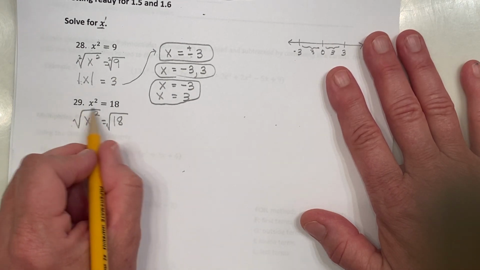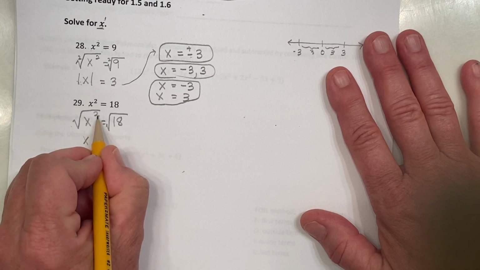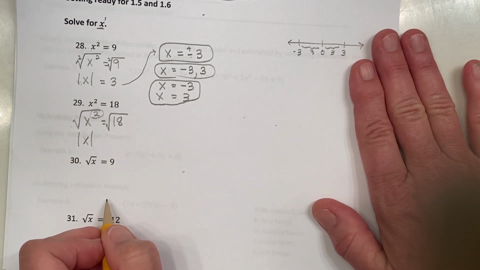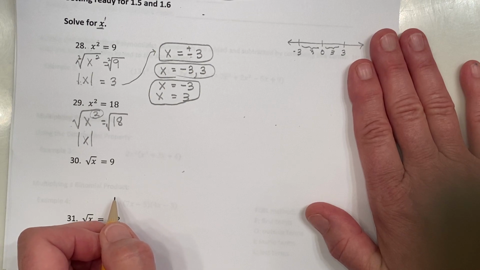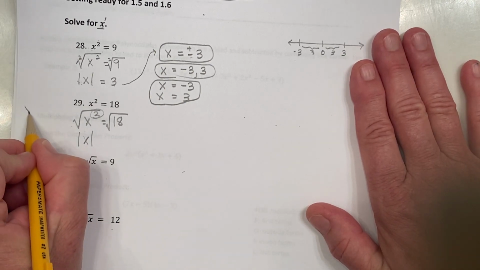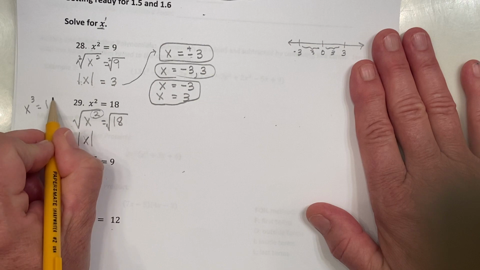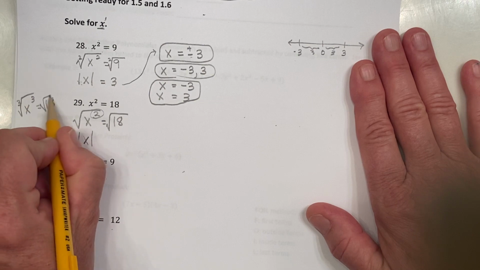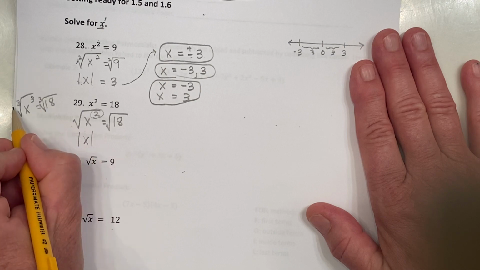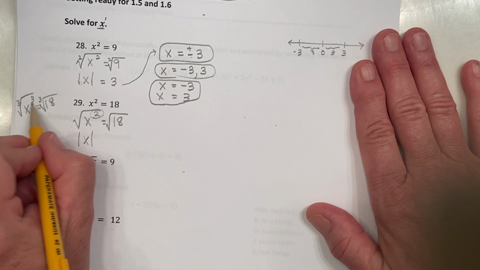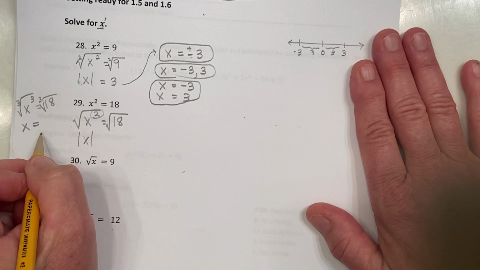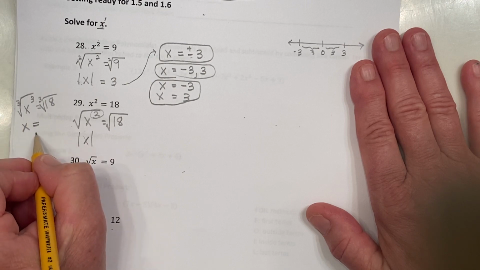But when you square root an x squared with an even power, I can get two answers, and the absolute value is going to allow me to get those two answers. So just off to the side, if I had x cubed equals 18, I would bring in the cube root, an odd root, to both sides of the equation. Now, when you undo a cube power with a cube root, you just get one solution, and that's it. You wouldn't put absolute value around this.